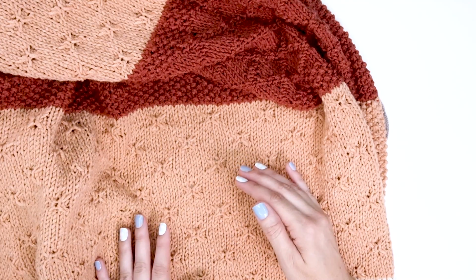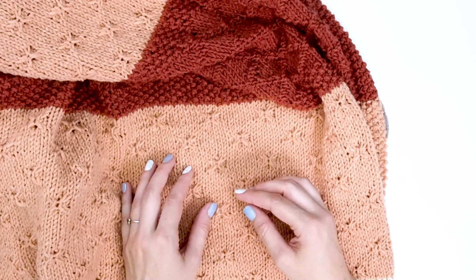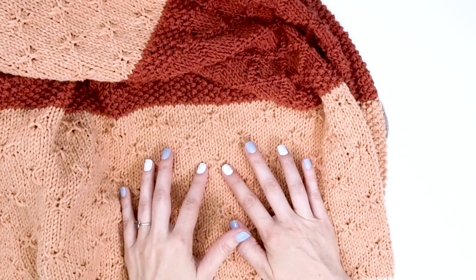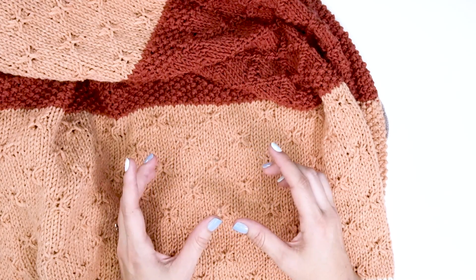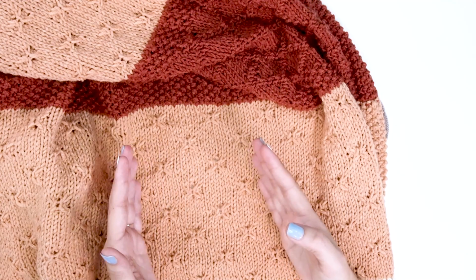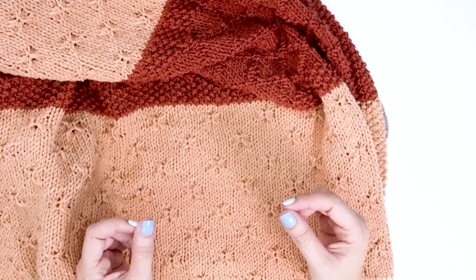So you can use a cable needle or a DPN if you want. I'm going to show you 2 ways on how to work these crossovers. And this is a stitch repeat that can be done in 10 stitches, and it is a 12 row repeat.